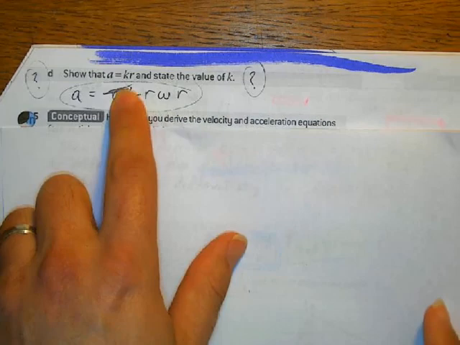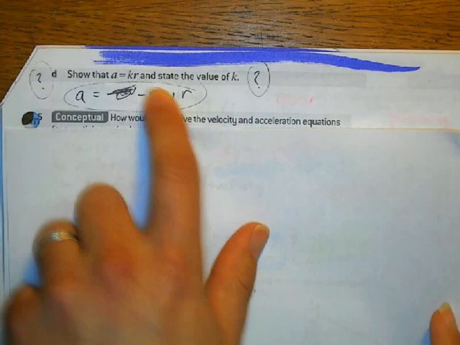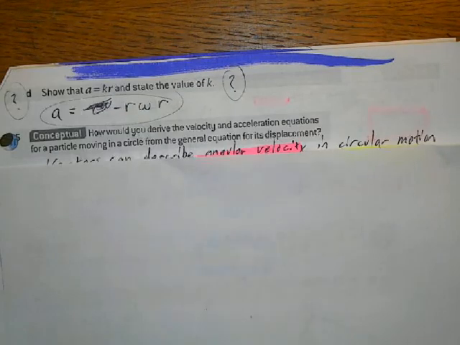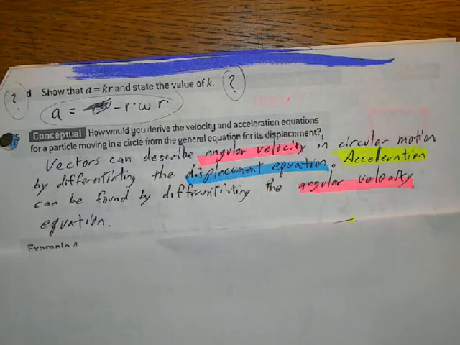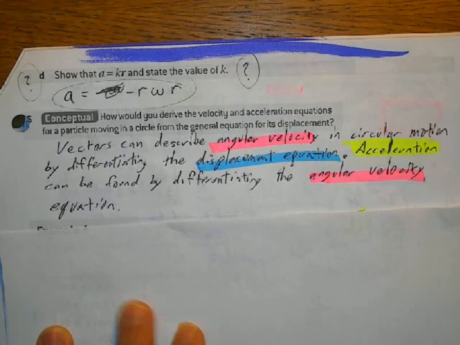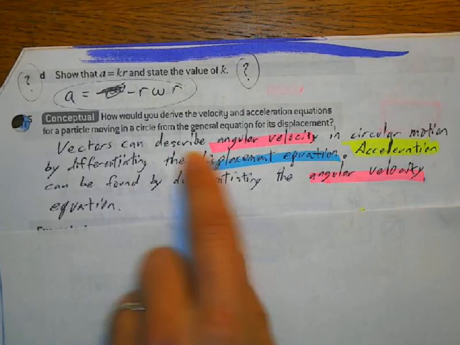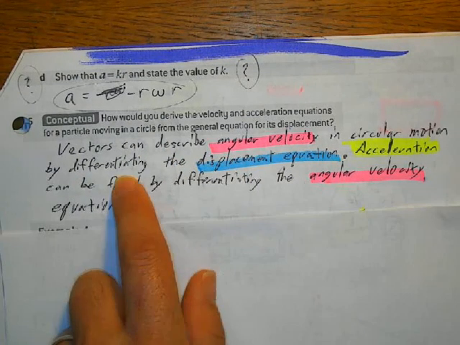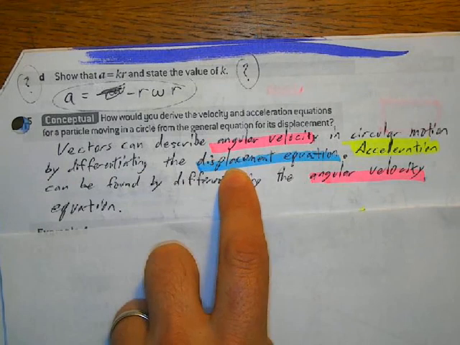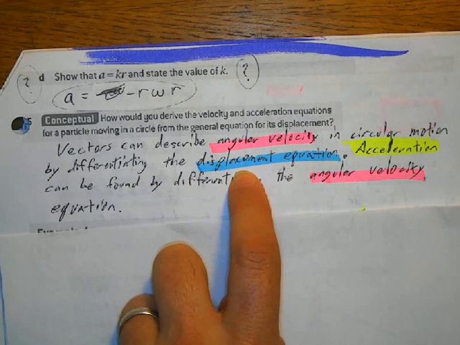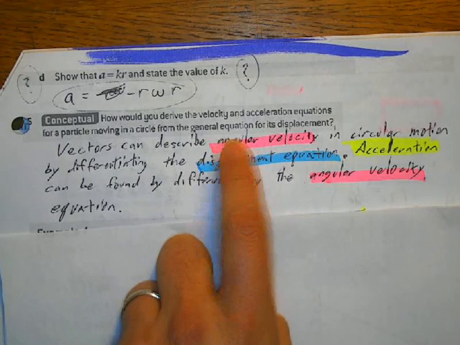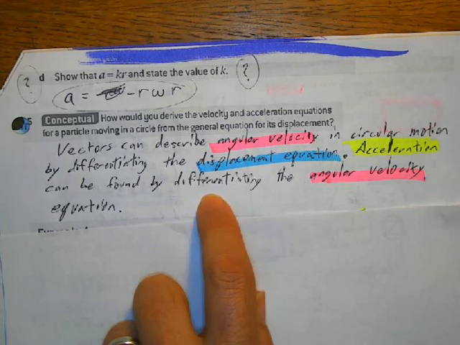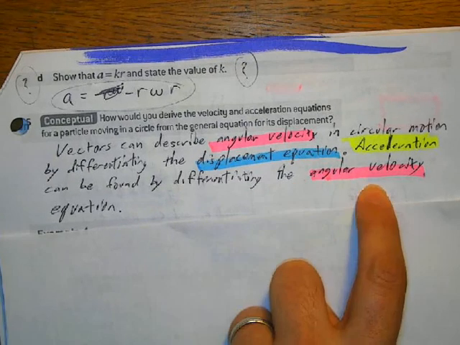Show that A equals KR. I'm going to show that in the homework example in just a minute, so don't you worry about that right now. Okay, conceptually, what did we just do? Vectors can be described in angular velocity, in a circular motion, by taking the derivative of the displacement vector. If I take the derivative of the displacement vector, I'm going to get the velocity vector. Acceleration can be found if I take the derivative of the angular velocity equation.